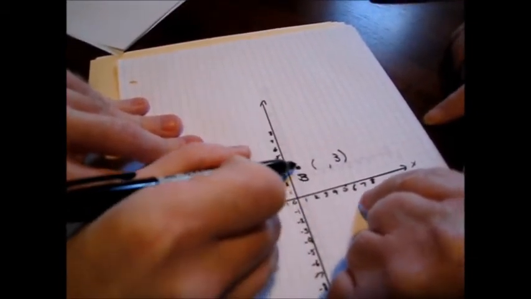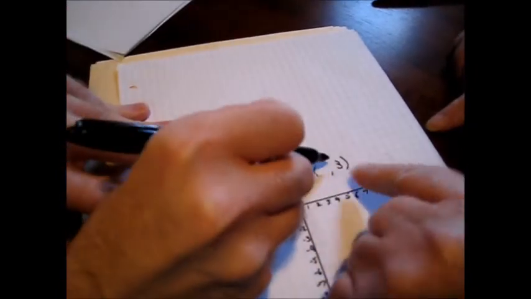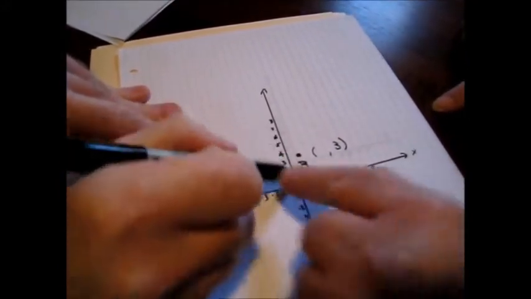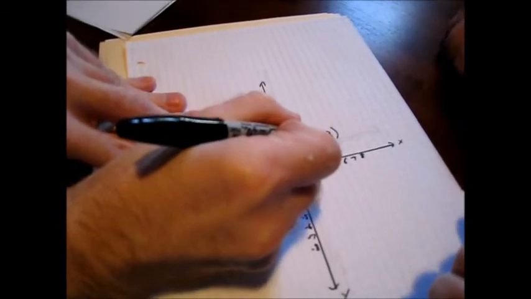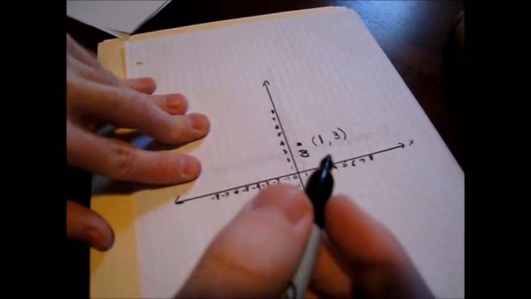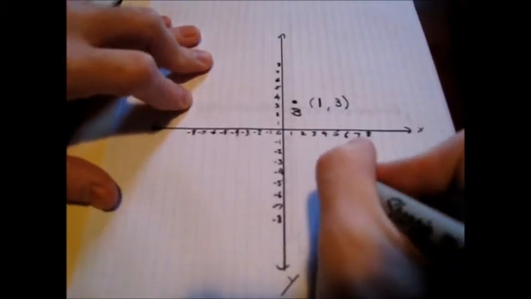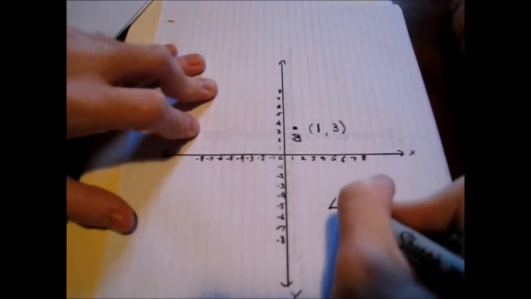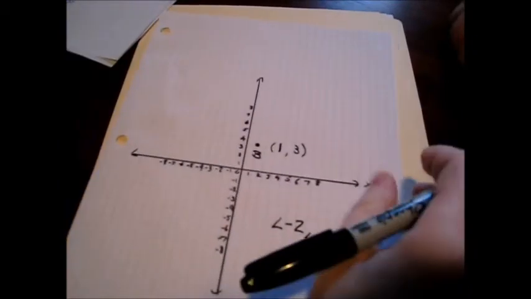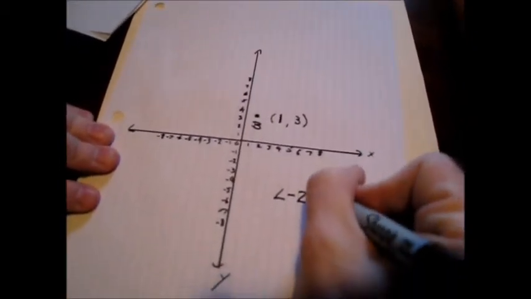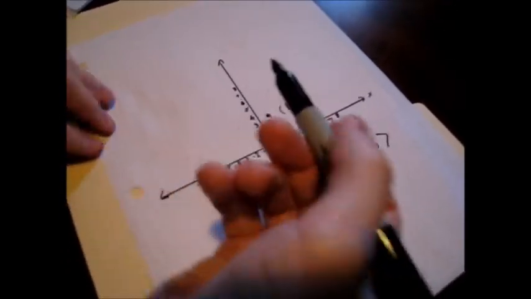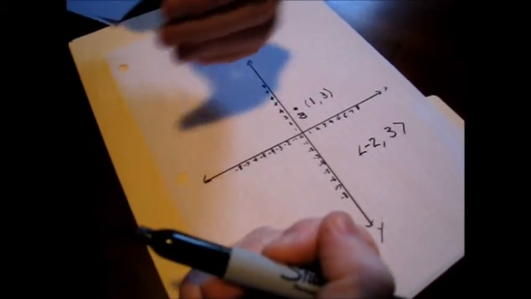And we take it on up. 3. That's the 3 we've got that go up and down. And to go this way, we go just 1. So we've got our original coordinate here of 1, 3. And if we want to move this along a vector, let's say of -2, 3. Okay. So we're going to take it 2 in the negative direction, 2 this way.